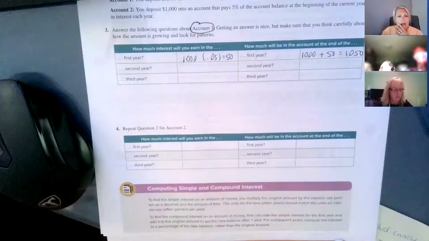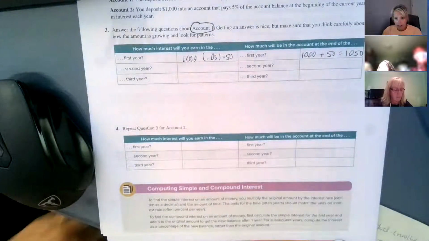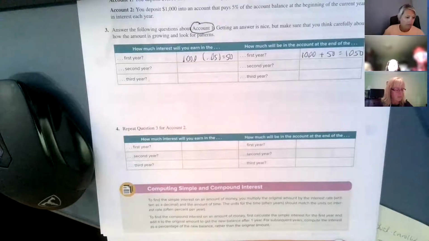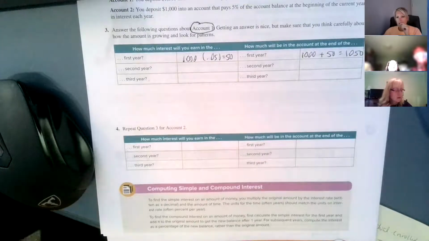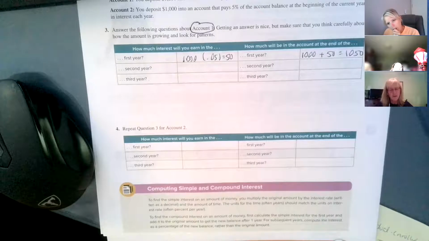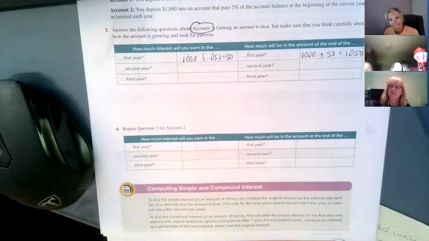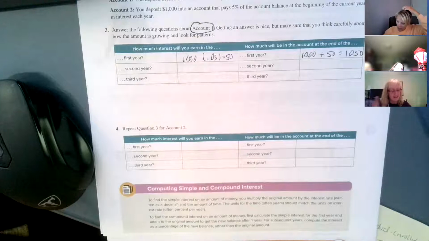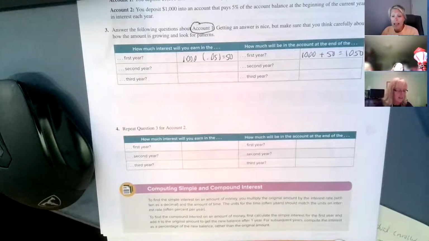And then what about the second year? How much did we earn? Well, that's where I know what the common thing is. You earn $50 again, but if you had $1,050 the first year, why wouldn't you earn interest on the 1,050 instead of the 1,000 again? Well, that's what I said on the front page. And you were like, well, you're not using it. No, I was just saying instead. Yeah. So that's exactly it.